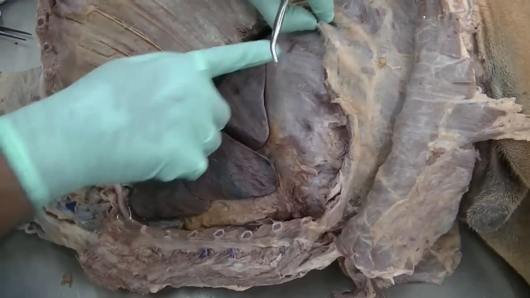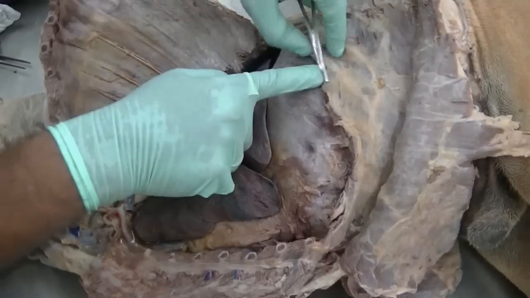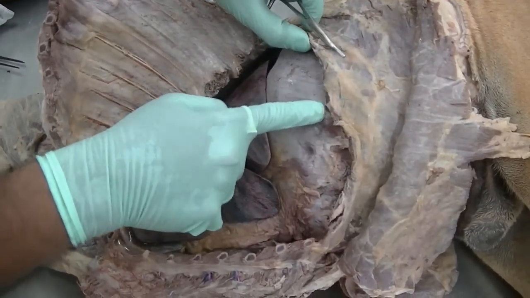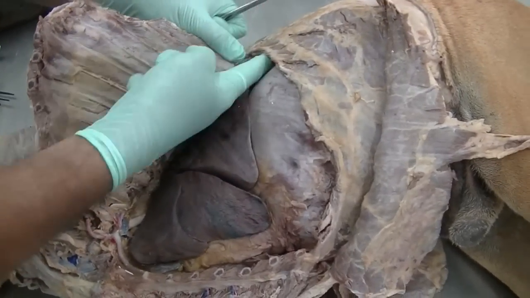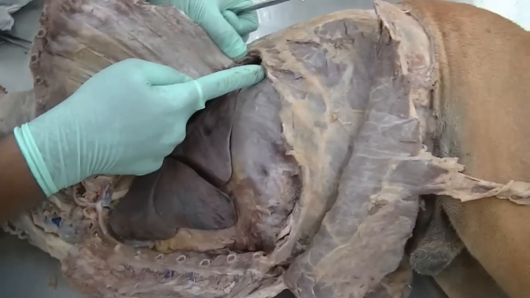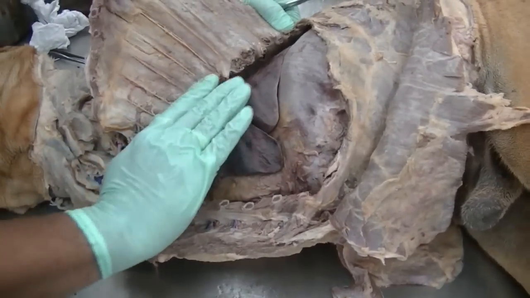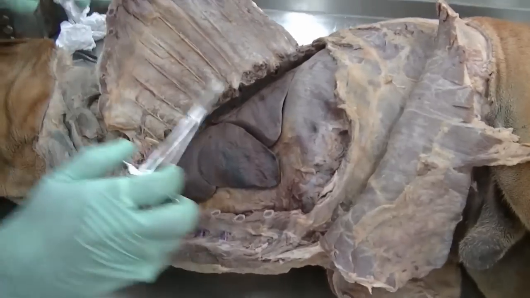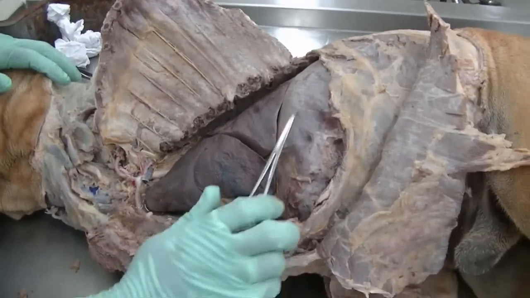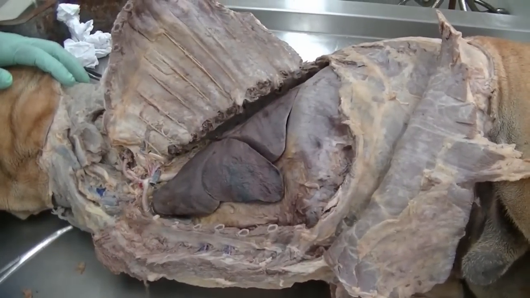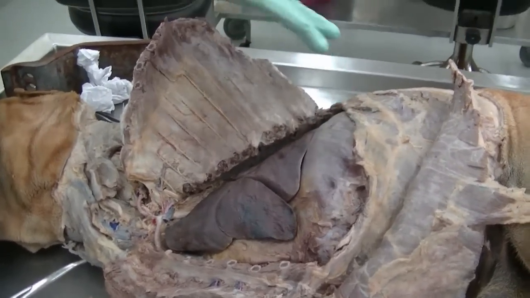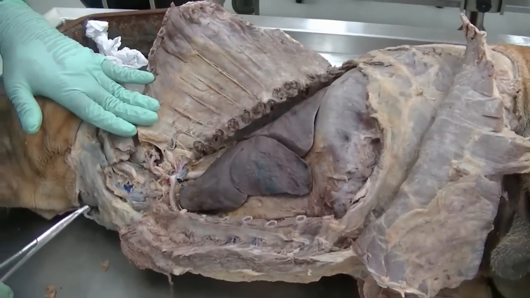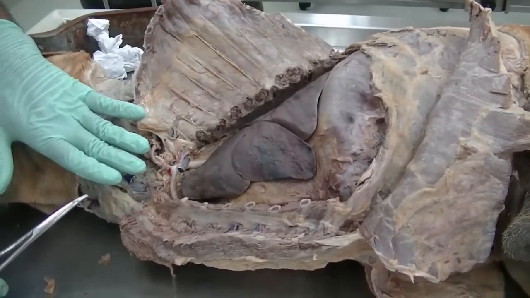So these are the costochondral junctions right here, attachment of the diaphragm, costochondral junction, attachment of the diaphragm along that line. Here we see some of the empty space, which might even extend further down. The lungs are never going to reach that space, which is called the costodiaphragmatic recess. We'll come back to that structure a little later, but let's look at the layers of the thoracic wall as we see them from this view.